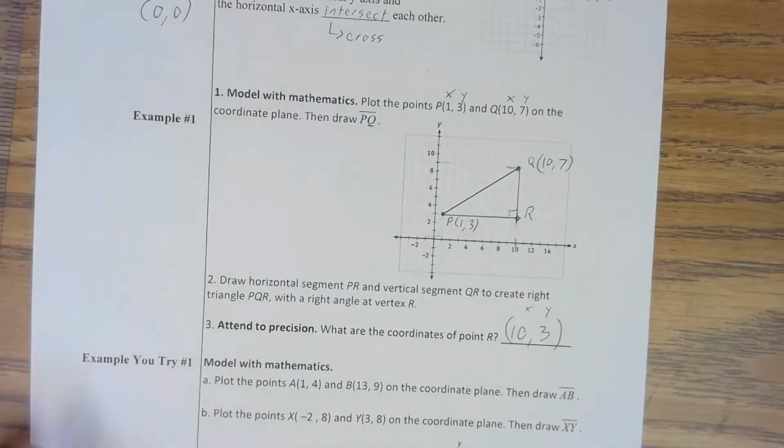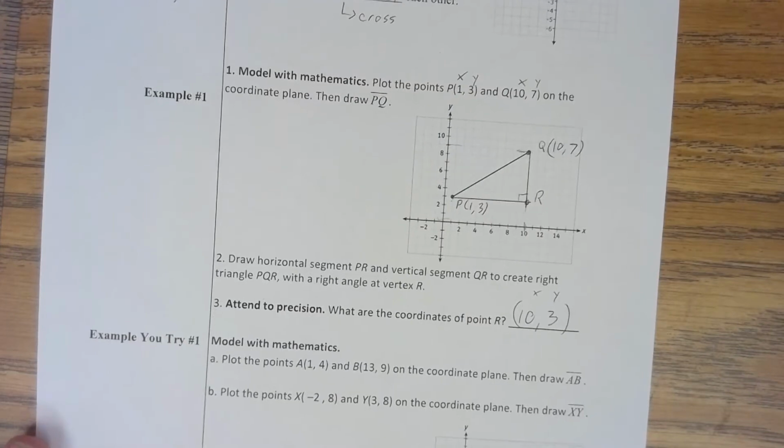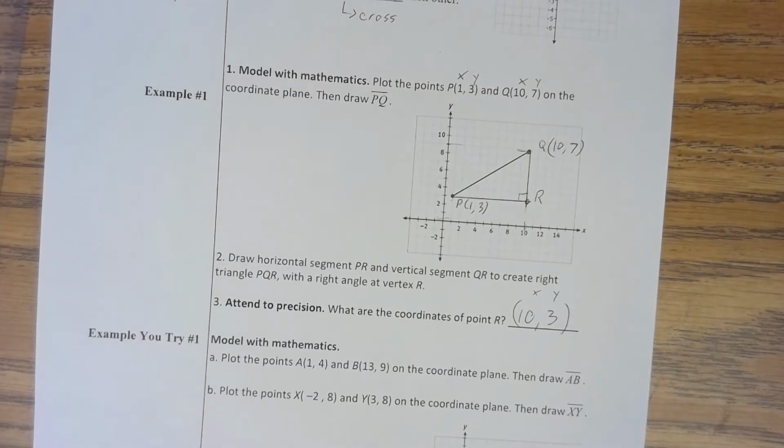Alright, now let's give you guys a chance to try it on this next one. Plot the points A, B, and C. And then when you're confident, you can go on to the next video. If you need help from your teacher, please ask.